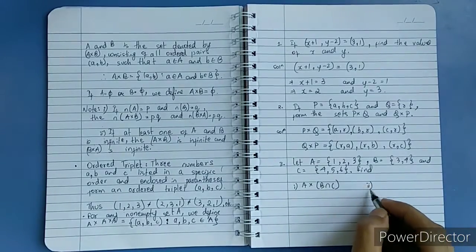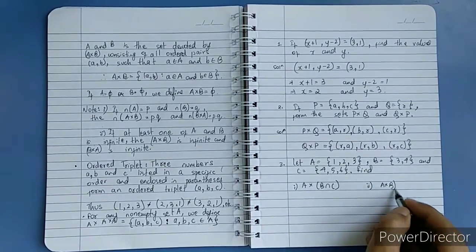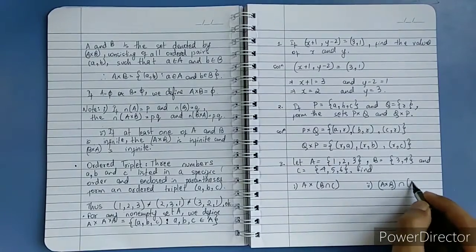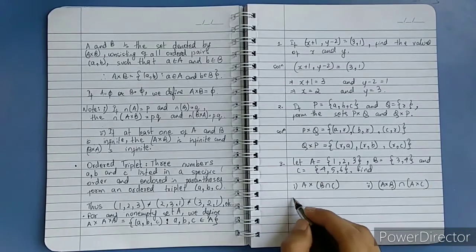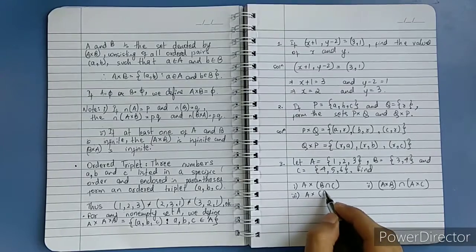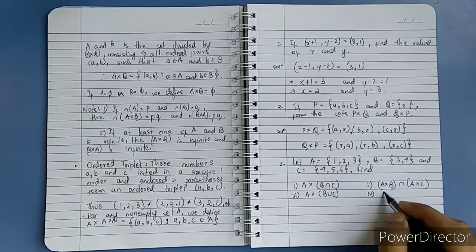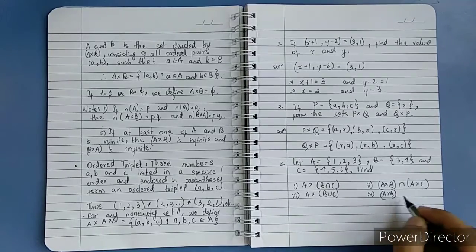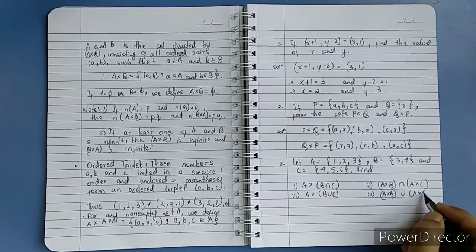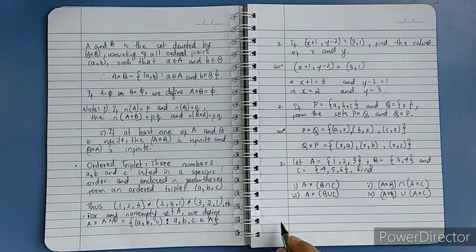Number 2, (A cross B) intersection (A cross C). Number 3, A cross (B union C). And number 4, (A cross B) union (A cross C). So, solution.